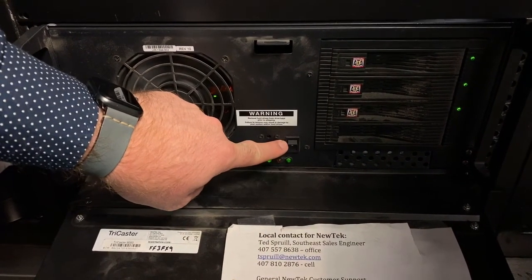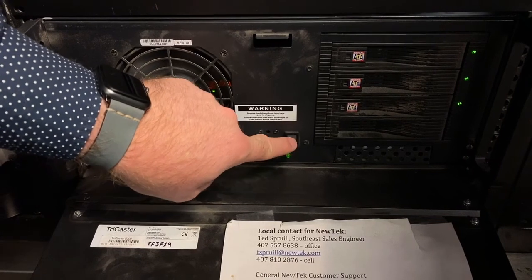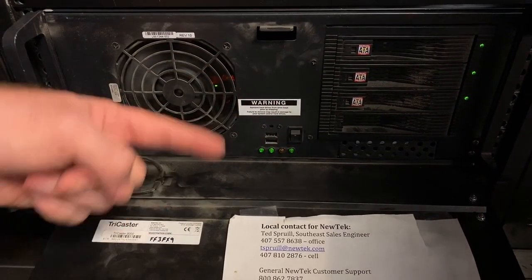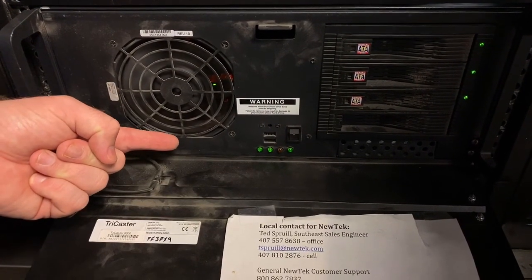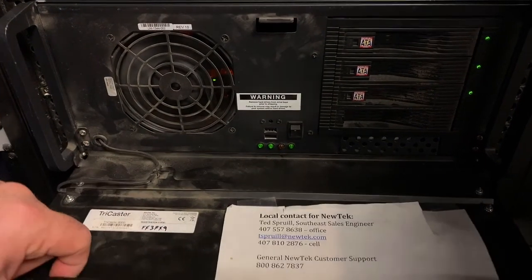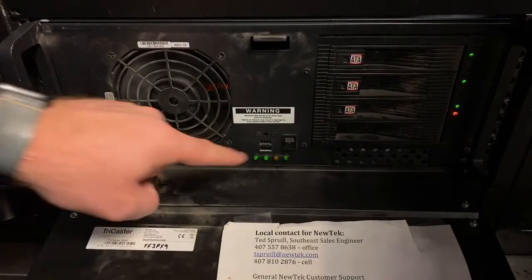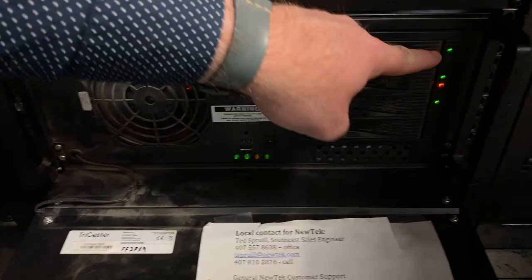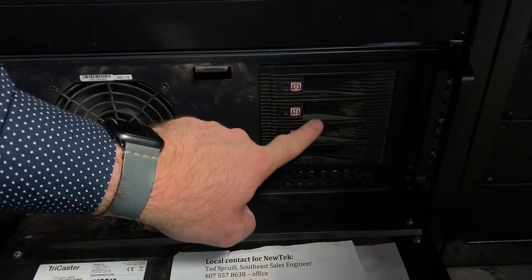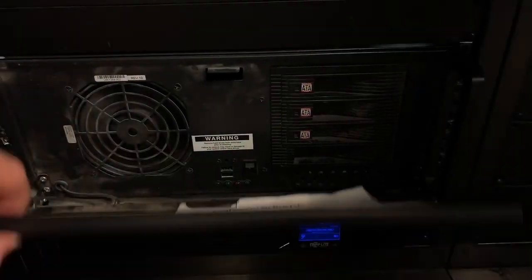Right here I want you to note is the power switch. We're going to flip that up and you should start hearing the fan going. Okay, we are good to go. And once that's up, these little lights light up, and then the drives, the hard drives that are built into them, light up.